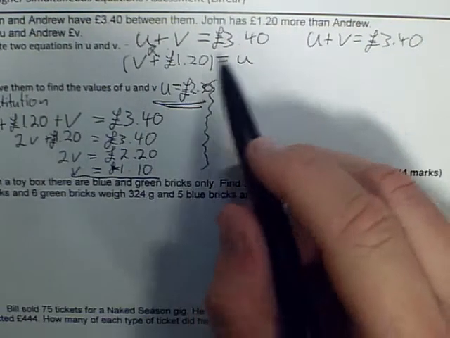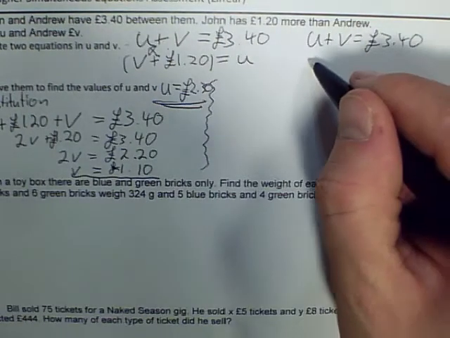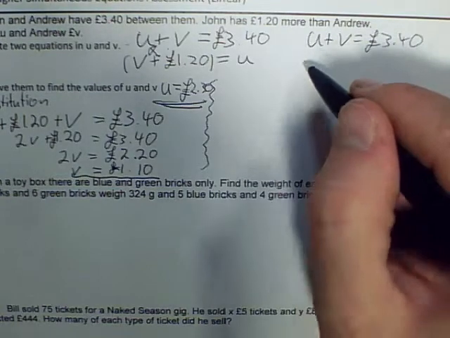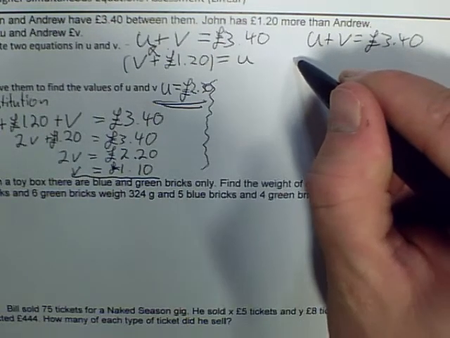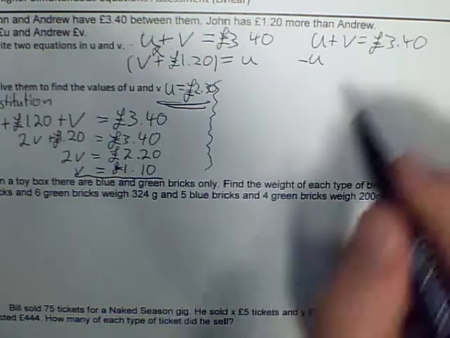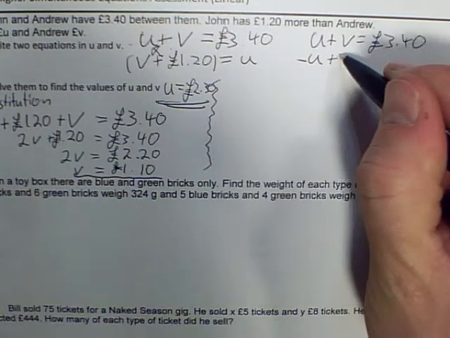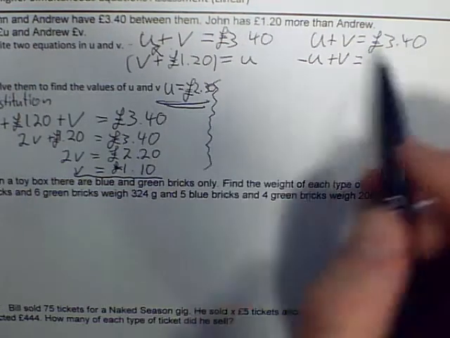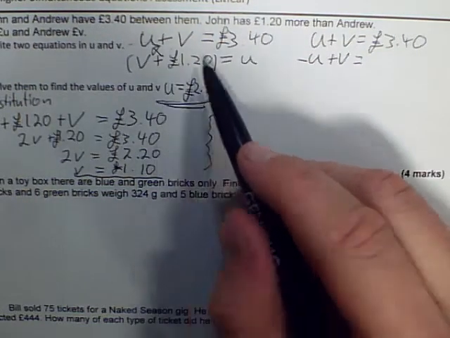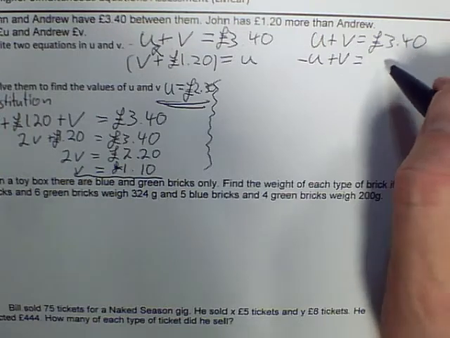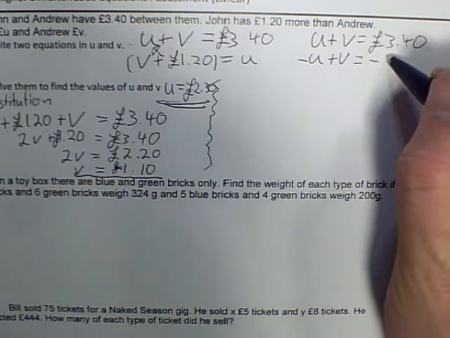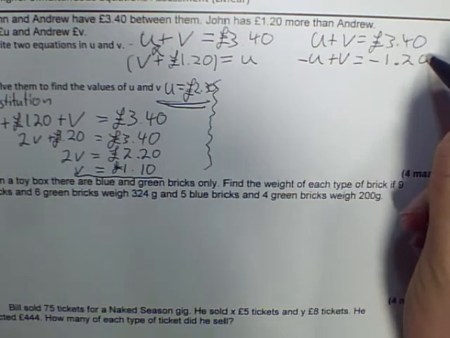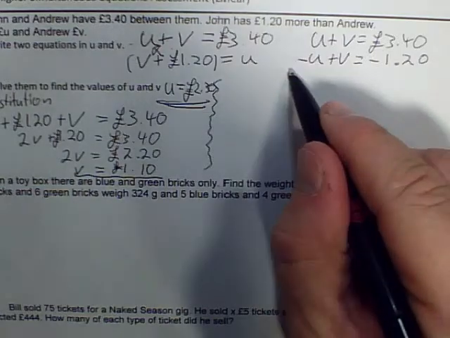So if I take away U from both sides, and I'm going to put it this way around for ease, you'll see why in a minute, I'll have minus U, because I've taken U away from both sides, plus V equals, and on the other side I'll have to subtract £1.20 from each side, so I'll have minus £1.20.